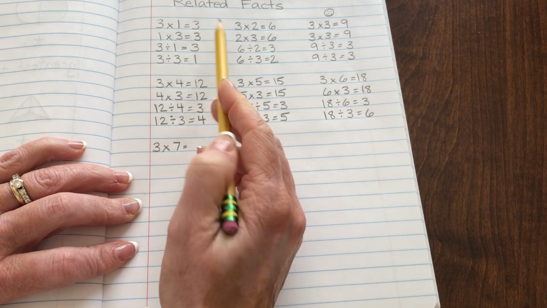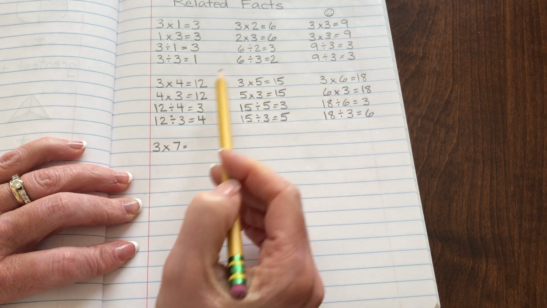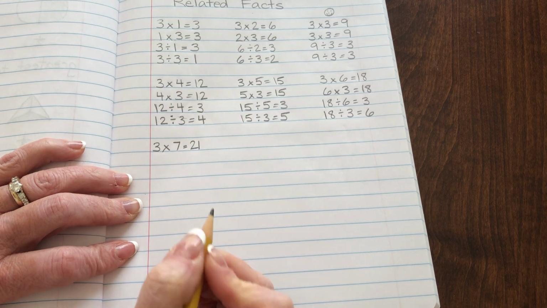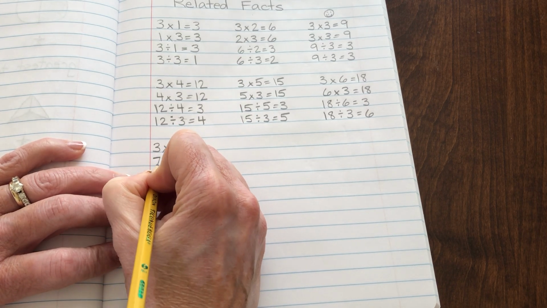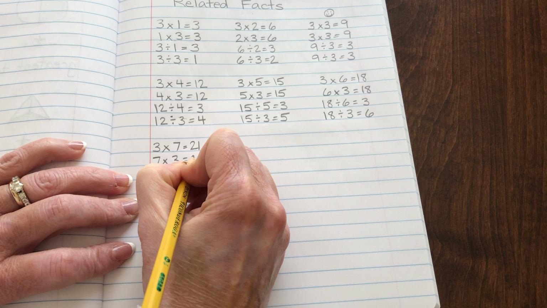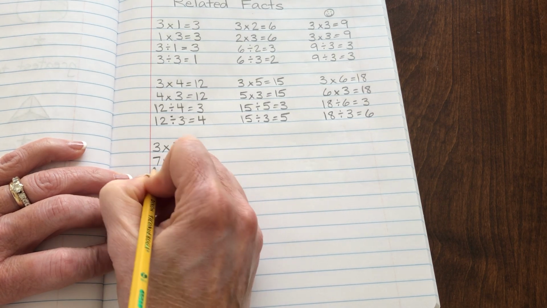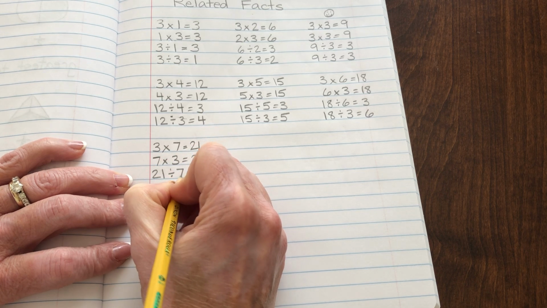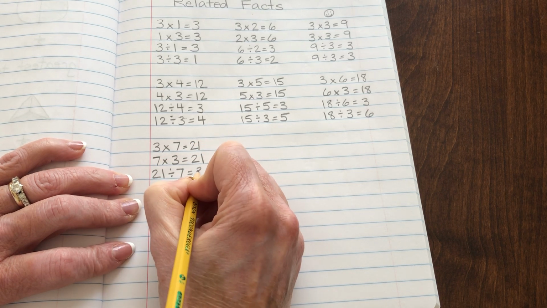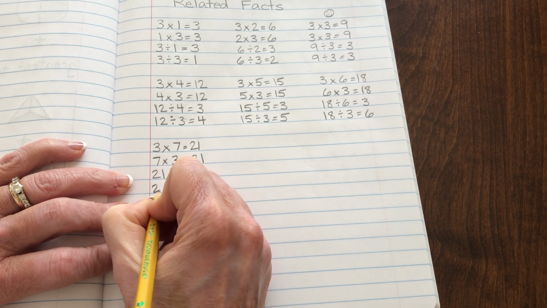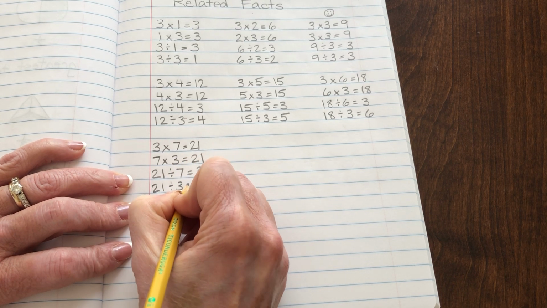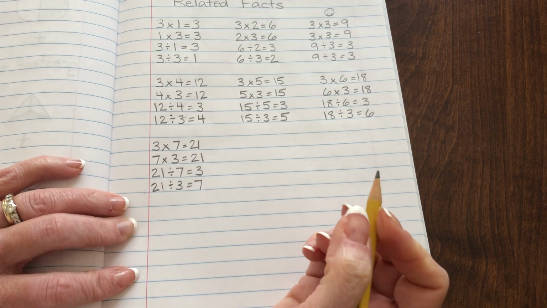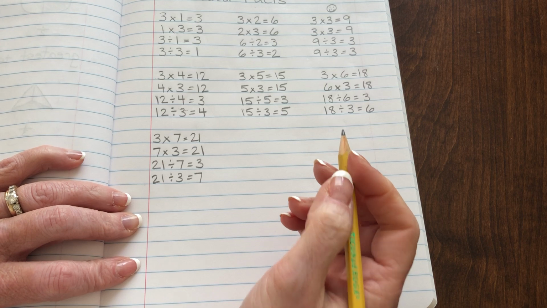3 times 7. Well, I don't remember what that is, but I know I can count 3, 6, 9, 12, 15, 18, 21. There we go. So then if I flip those numbers around, 7 groups of 3 is going to be the same answer. Now I take those 21 jelly beans and I divide them into 7 groups. Each group is going to have 3. If I take those 21 jelly beans and I divide them into 3 groups, then each group is going to have more. They're going to have 7, because 3 and 7 and 21 are bonded together as related facts.